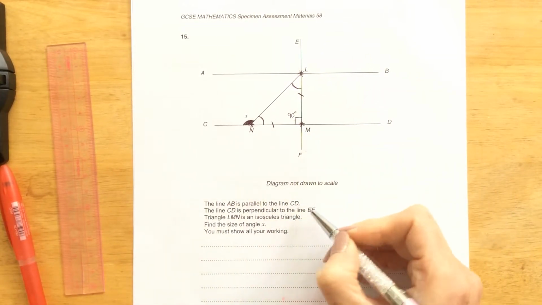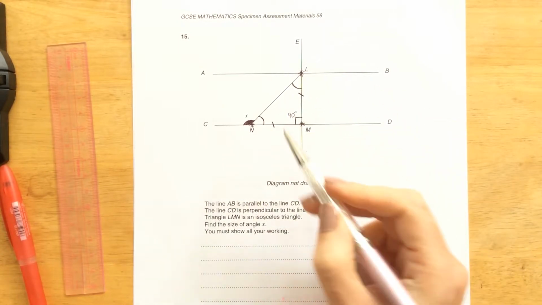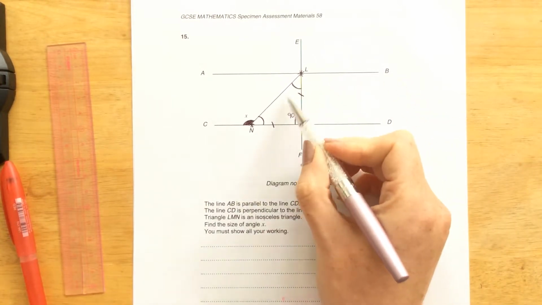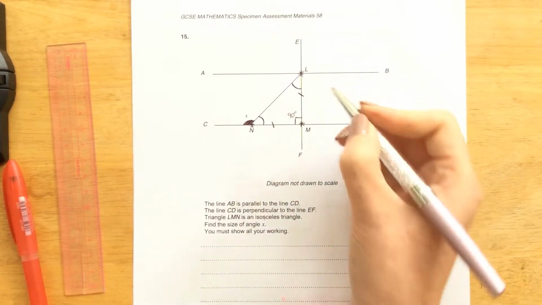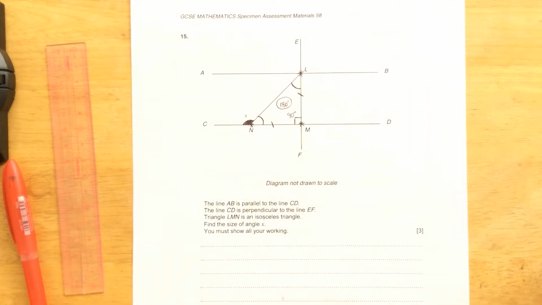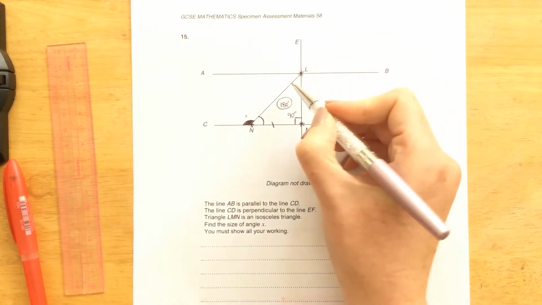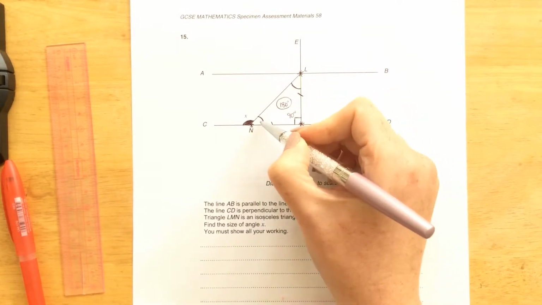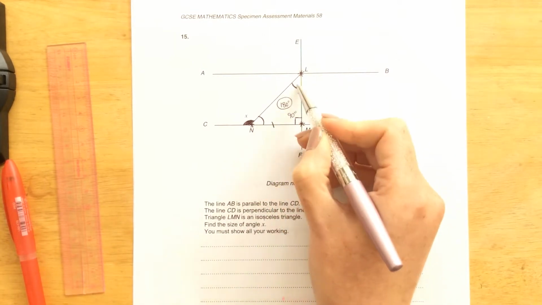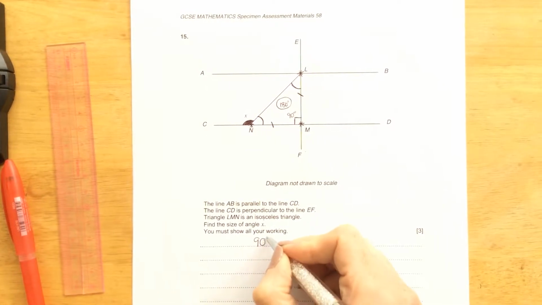So now I've gone through these statements. I've labelled my triangle with what I do know. I'm now going to follow the steps to find out what X is. So we know that there should be 180 degrees in every triangle. We know that this angle is 90 degrees. We need to work out what these two angles are. So we know that they are exactly the same. So we have one angle of 90 degrees.